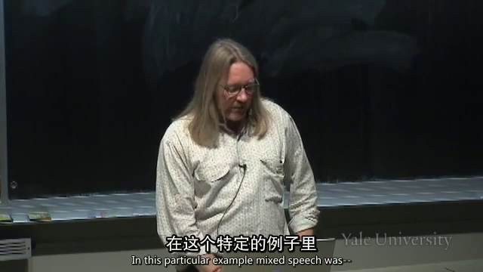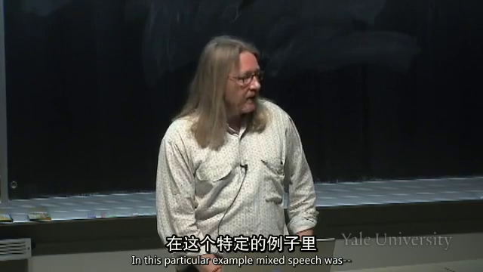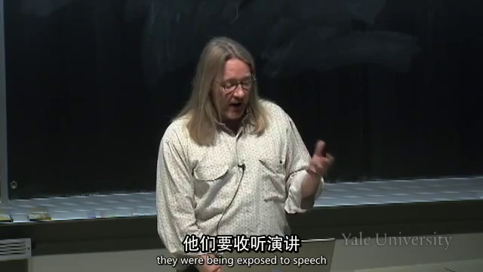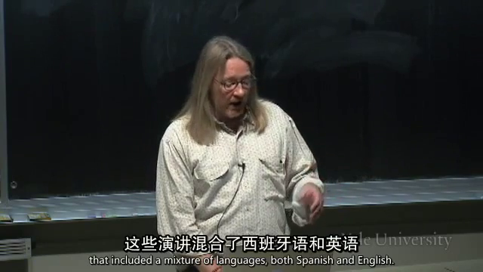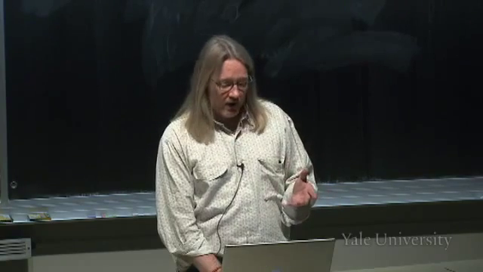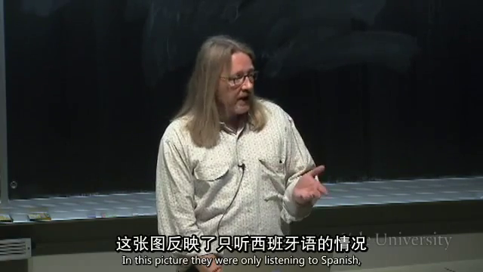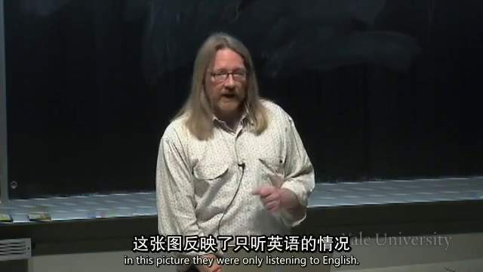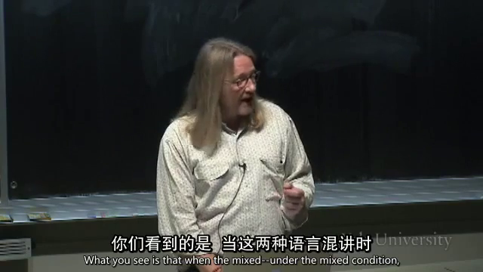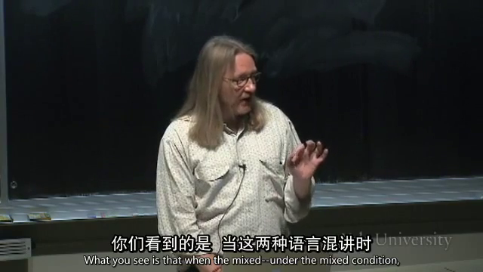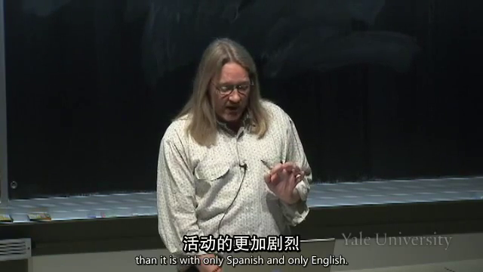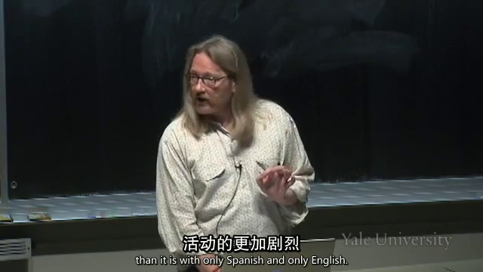In this particular example, while the patient was being imaged, they were being exposed to speech that included a mixture of languages, both Spanish and English. In this picture, they were only listening to Spanish. In this picture, they were only listening to English. And what you see is that under the mixed condition, when they're hearing both Spanish and English, there's a certain portion of the brain that's more active than it is with only Spanish and only English.